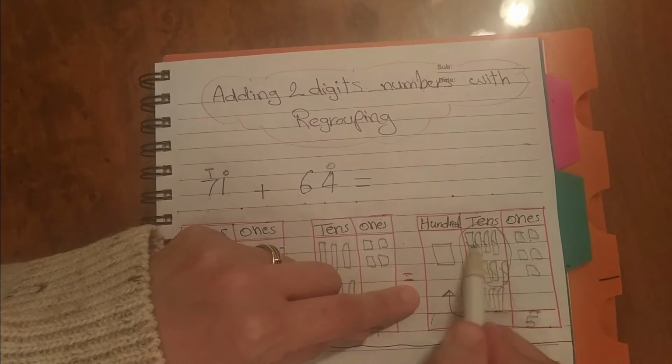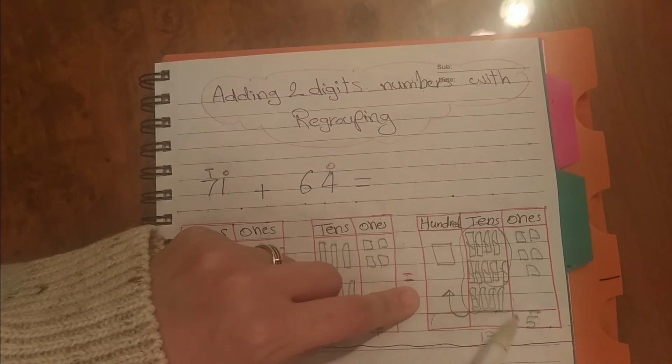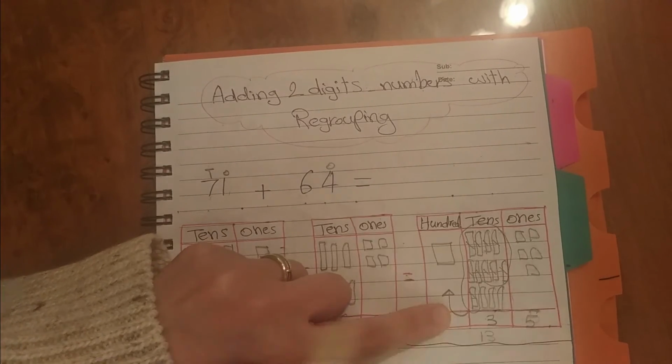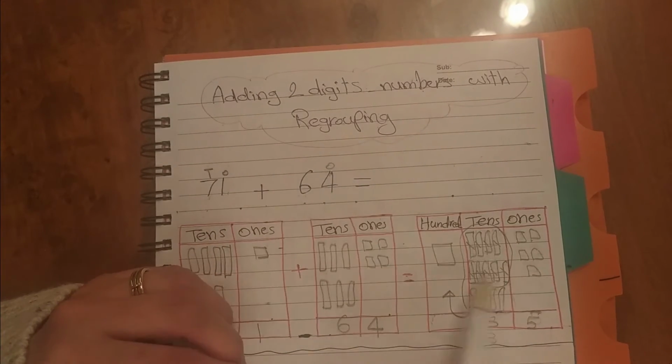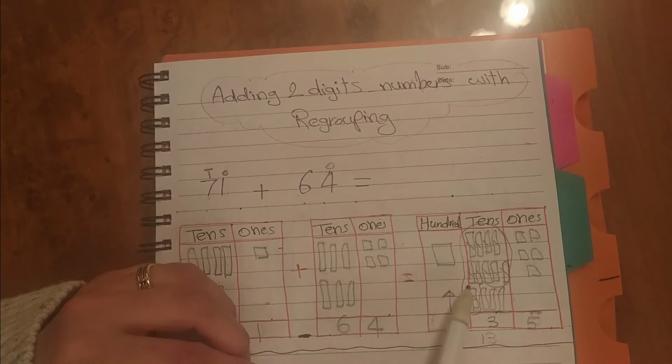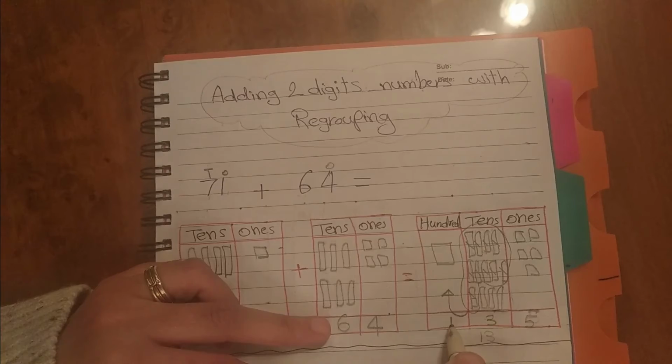So now the leftover tens are 1, 2, 3. So here I have 3 tens. And now I created one new place, which is the hundreds, and I have here one block, which is counted as 100, so I have 100.